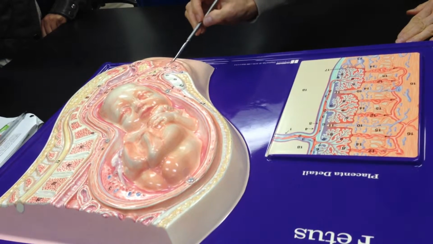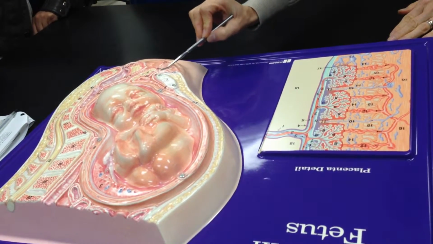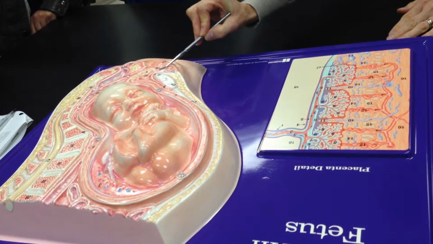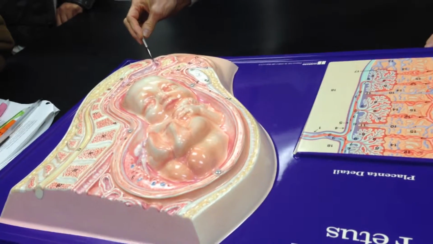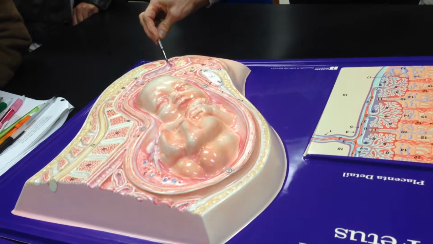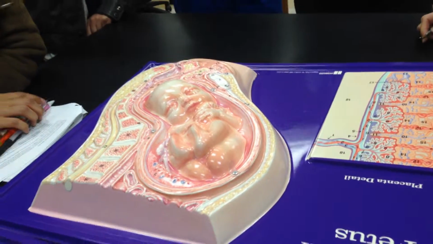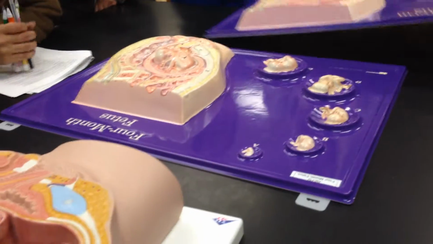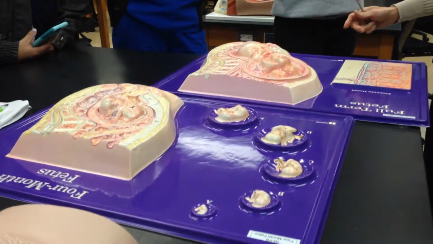Okay, and so just notice that there are three tubes in the female. This first tube is going to be the urethra. The second tube is going to be the vagina. And then the third tube over here, that's going to be the anal canal or the anus, leading to the rectum. All right, so we'll talk about that when we get to the reproductive system. And then, guys, believe it or not, that's it.